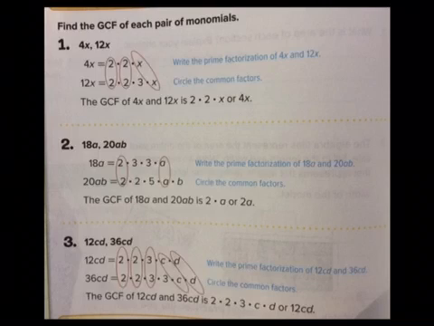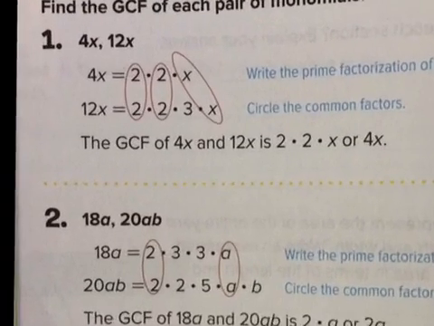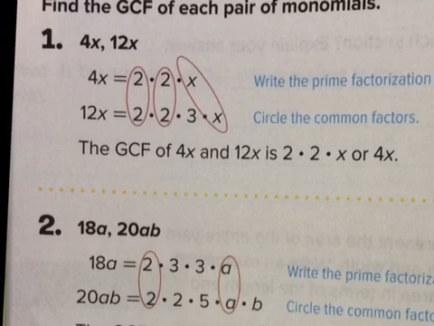Well, look here. We have 4x and 12x. So we know that for 4x we have 2 times 2 times x. And for 12x we have 2 times 2 times 3. Remember, these are the prime numbers of 12 with prime factorization. And we collect the ones that are common, and that's going to be our greatest common factor. So this gives us 4x, and that's the greatest common factor, as you can see there.